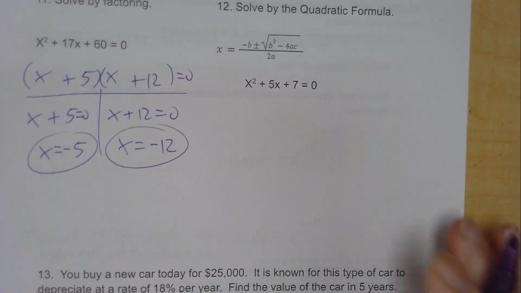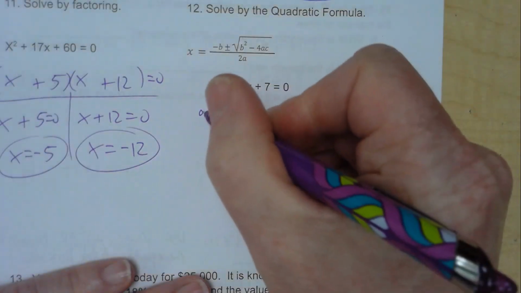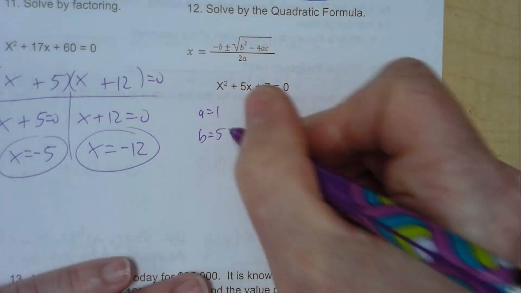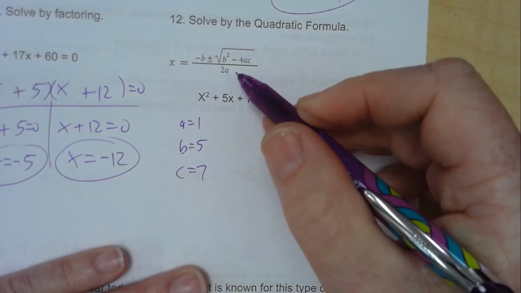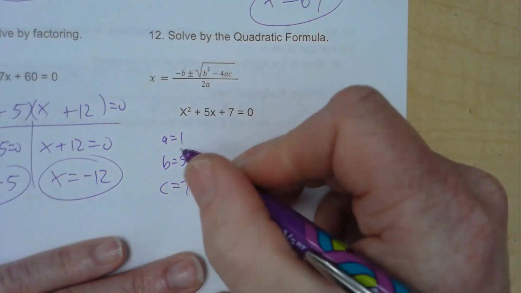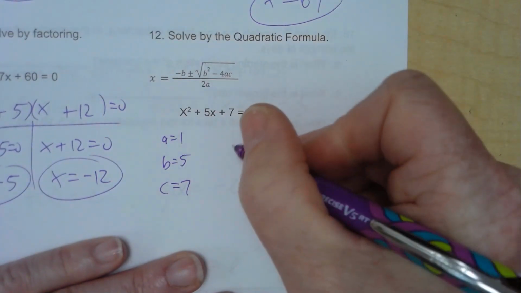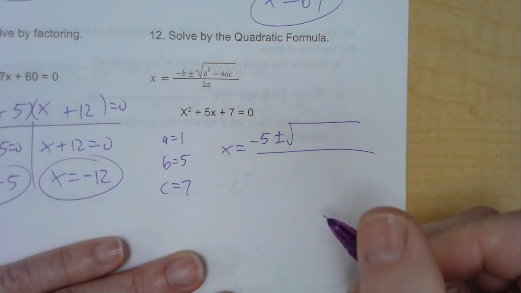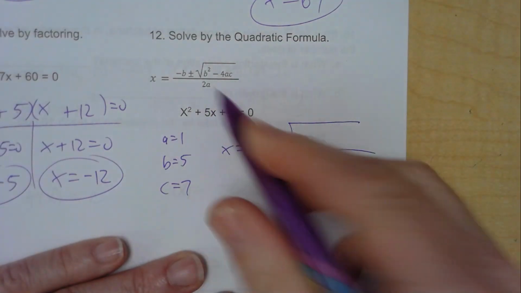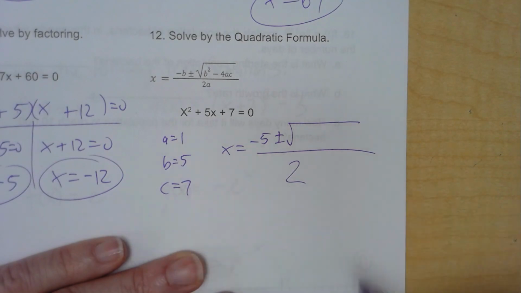Now we're doing the quadratic formula. So a is 1, b is 5, and c is 7. So it's 1, 5, 7. Quadratic formula is provided there for you. So we're going to put the b in, which is negative 5. So x is negative 5 plus or minus square root over 2a. 2 times a would just be 2, because a is 1.